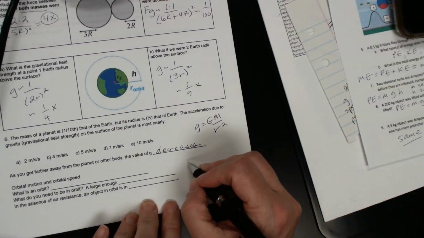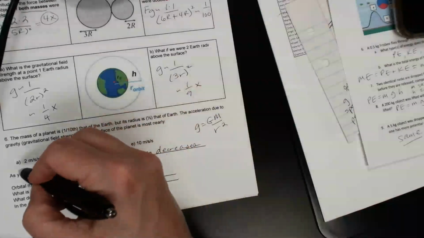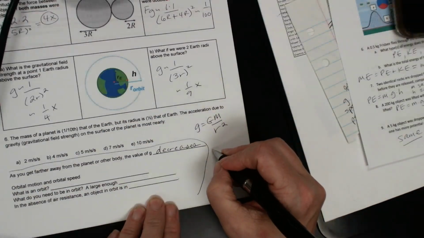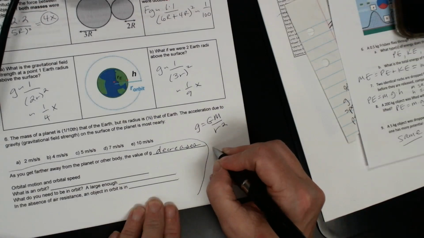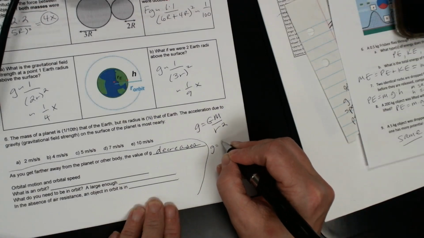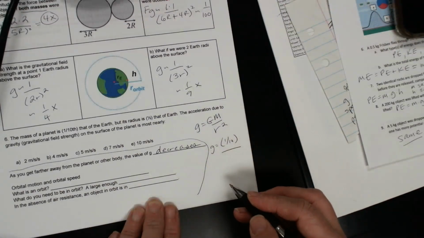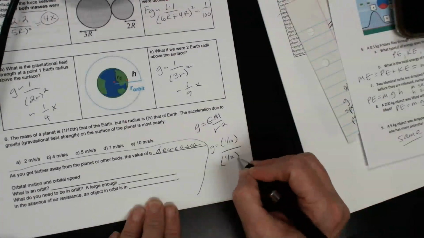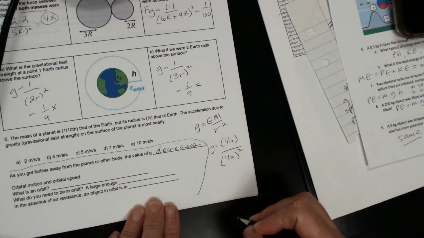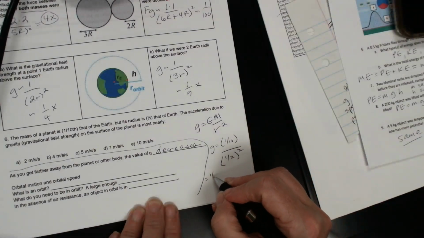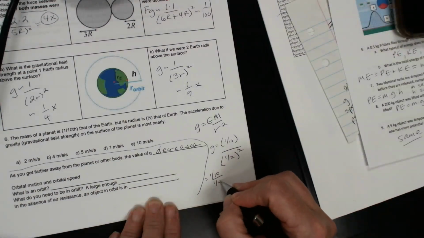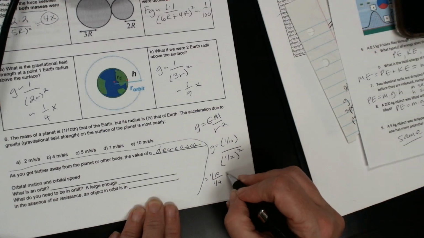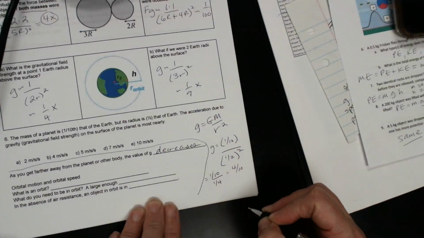So g equals 1/10 for our mass, and we're going to divide that by 1/2, and we've got to square that for the radius. So that's 1/10 divided by 1/4. I'm going to flip this fraction up, so I'm going to have 4/10.